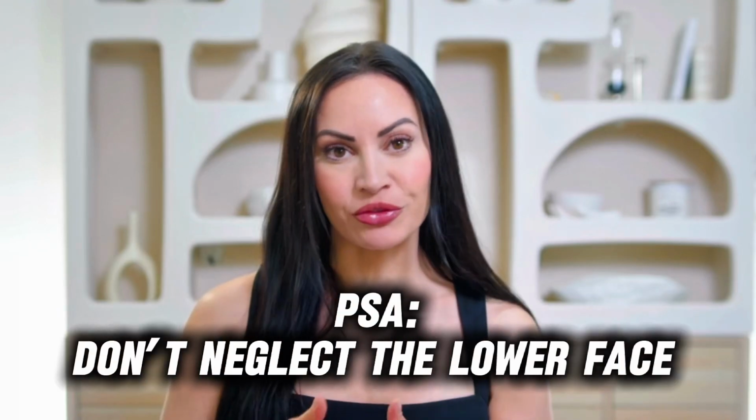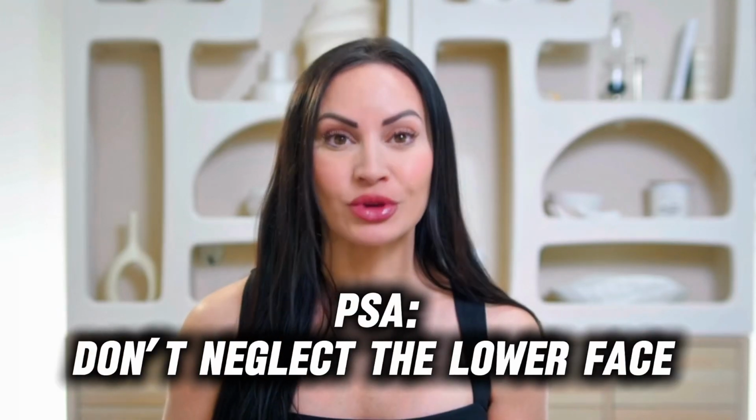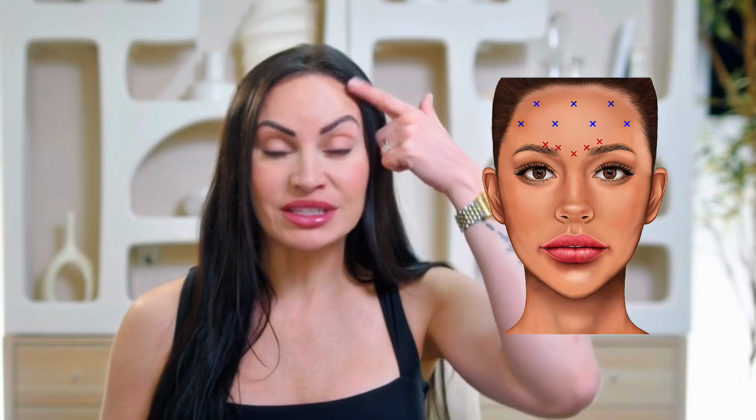As new injectors, when we first start injecting, we learn the classic three areas for tox: glabella, frontalis, and the crow's feet, and we get comfortable there. But then we quickly realize that we're neglecting the lower face, and the lower face takes quite the beating when it comes to aging changes. So, neglecting the lower face gives your patients or you a disconnected appearance where you have this smooth upper face, but then the lower face continues to age.